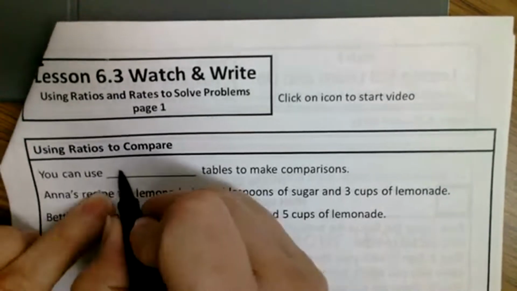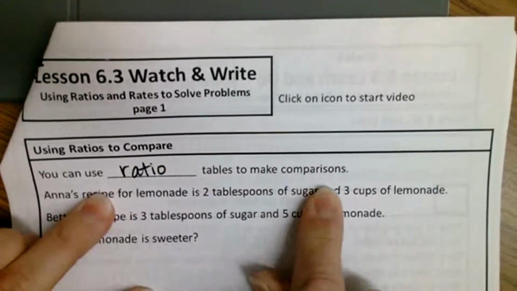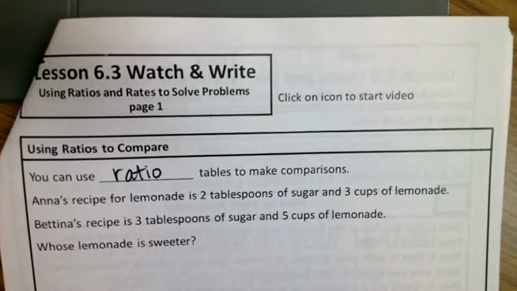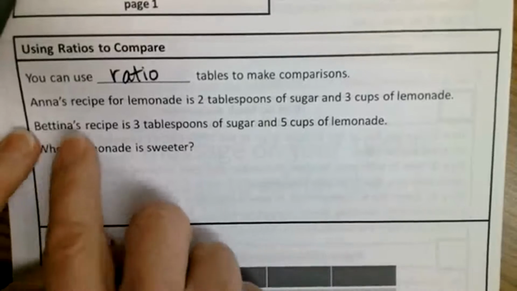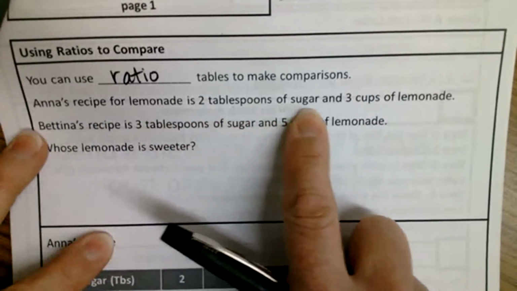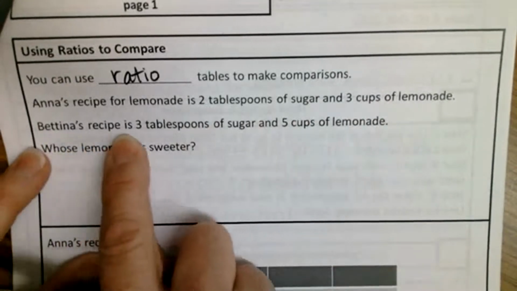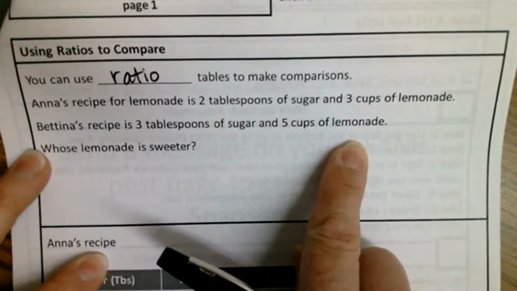Okay, so you can use ratio tables to make comparisons. And a lot of times making comparisons helps us make decisions. So let's give you an example. Anna's recipe for lemonade is 2 tablespoons of sugar and 3 cups of lemonade. Bettina's recipe is 3 tablespoons of sugar and 5 cups of lemonade.